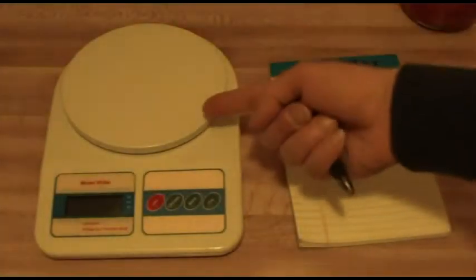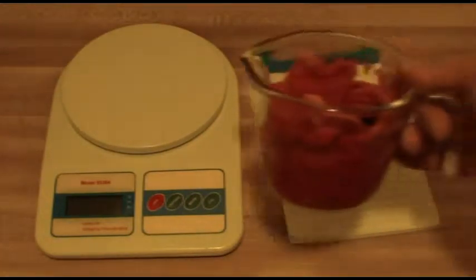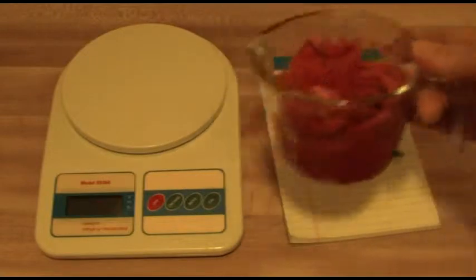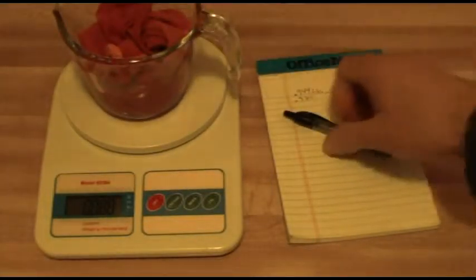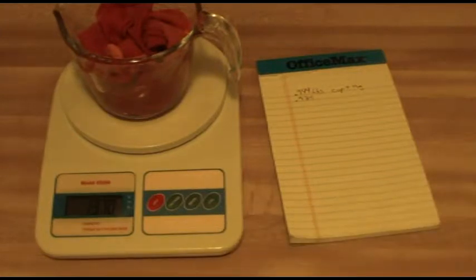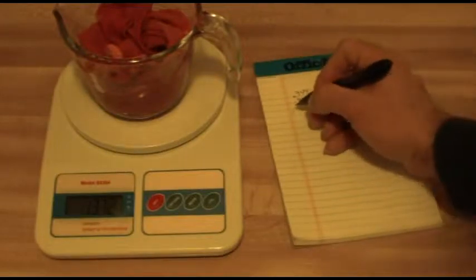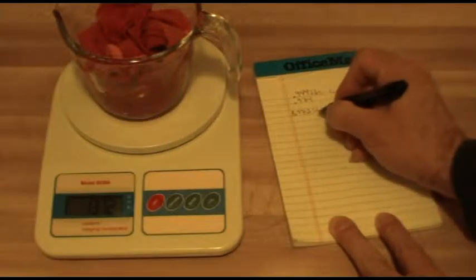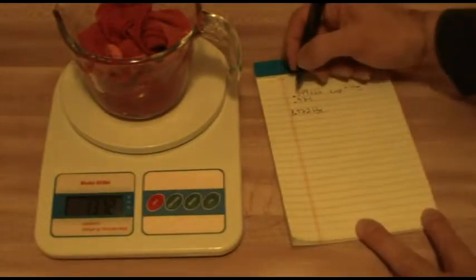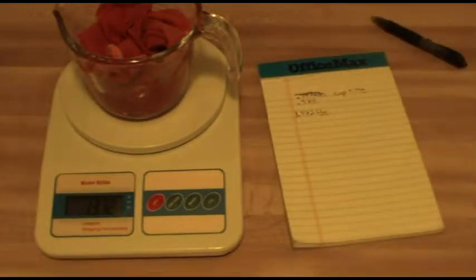Alright, so we're back with our friends: this cheap scale, pad of paper, pen, and now we have a cup with a water-soaked rag. Maybe you can see, well, if you can't see that, too bad. This is 1.372 pounds. This is my new weight for the cup after I had a false start.